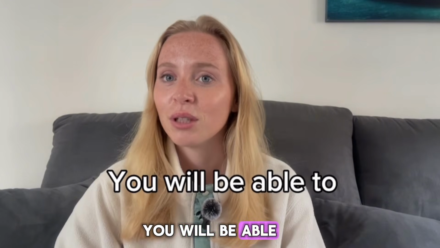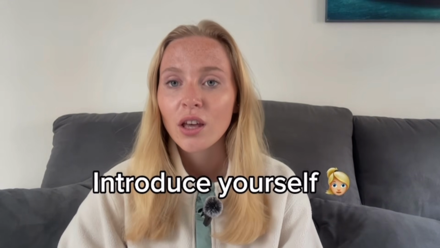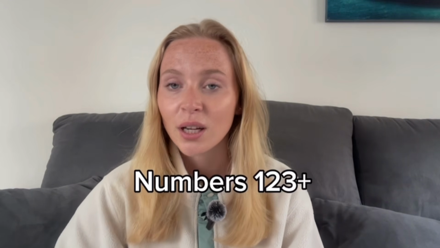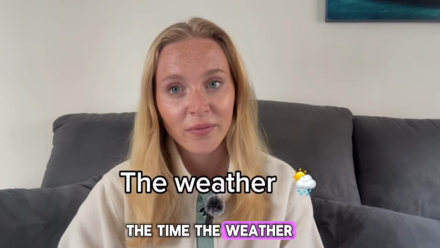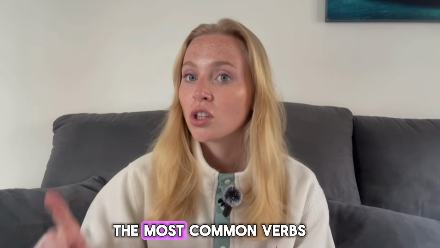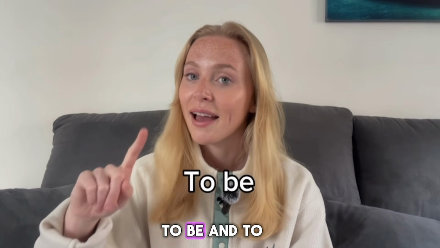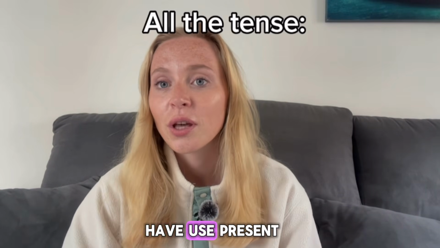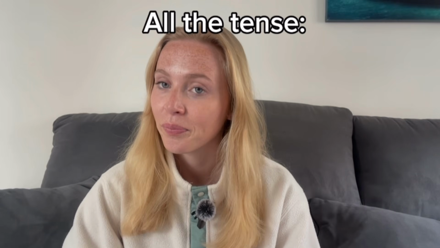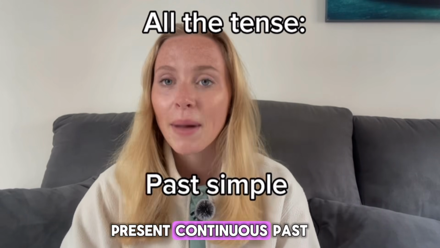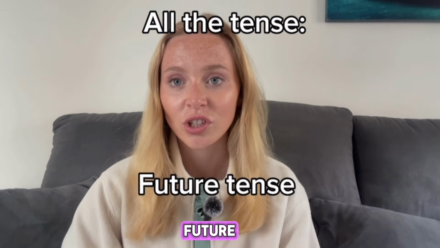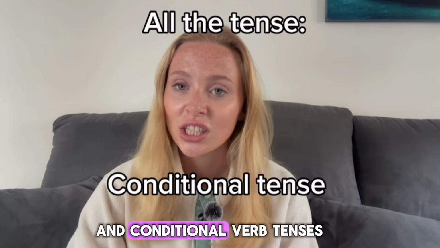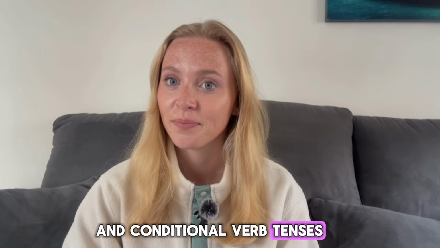You will be able to introduce yourself, talk about numbers, colours, the time, the weather, the most common verbs to be and to have, use present simple, present continuous, past, past continuous, future, and conditional verb tense.